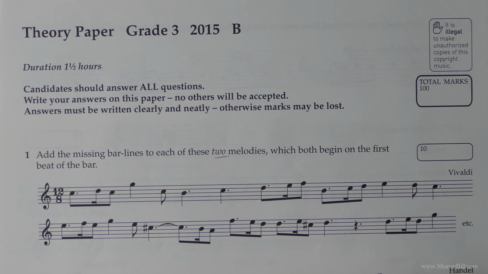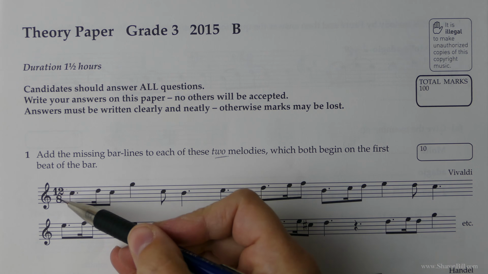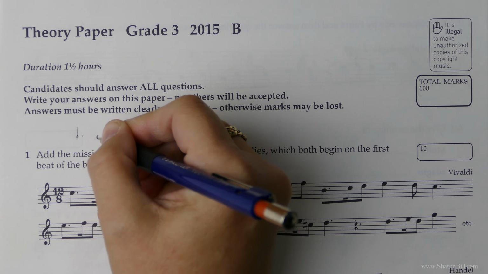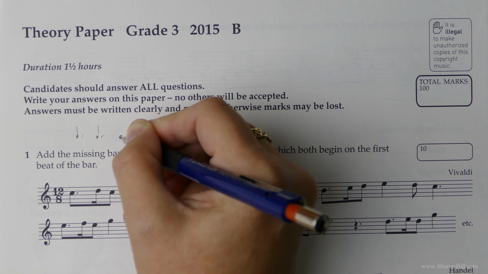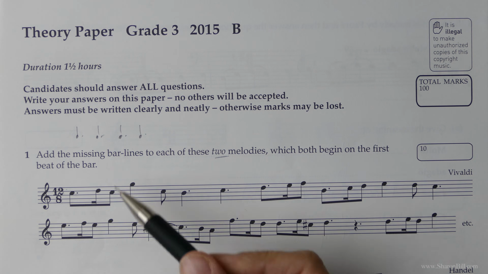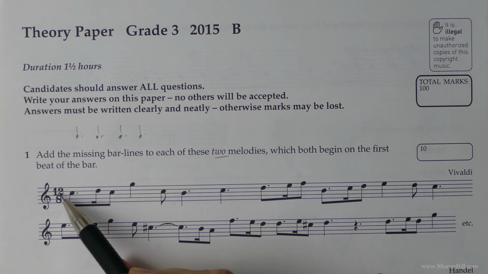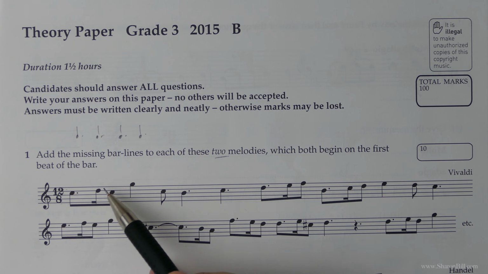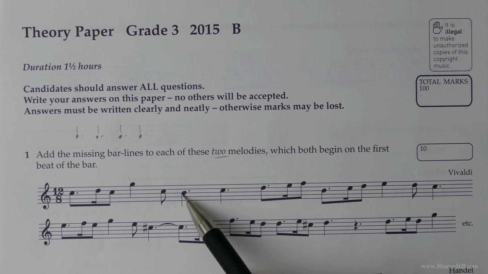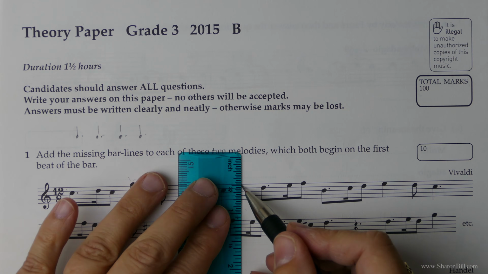They both begin on the first beat of the bar, so we've just got a bit of counting to do here. So this is 12/8, which if you think about it is compound, quadruple, massively long bars, and we're looking for 4 groups of 3. Alternatively, just count 12 quaver beats, 12/8 notes per bar. So we could go 1 1/2, 2, 3, 4, 5, 6, 7, 8, 9, 10, 11, 12, and that will get you there. So we know there's our first.